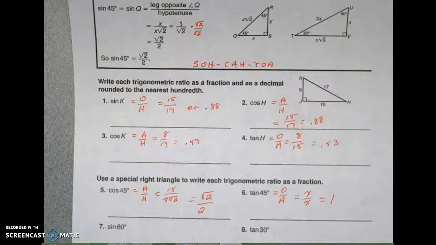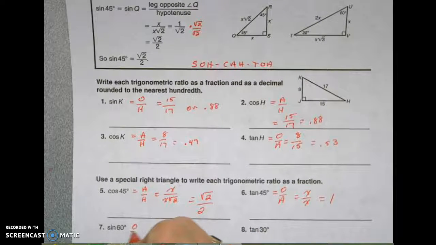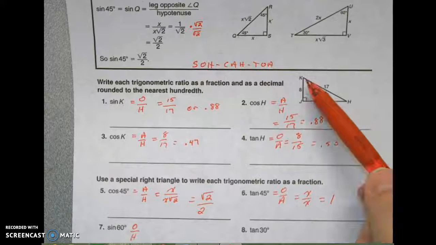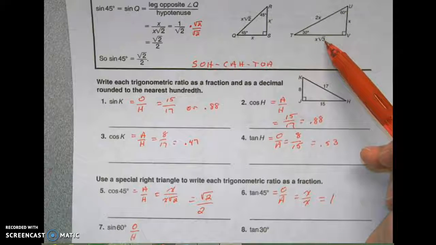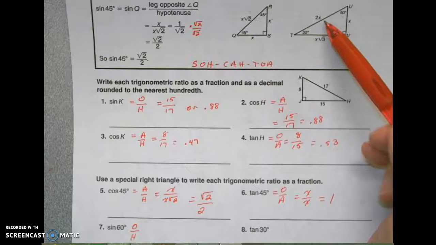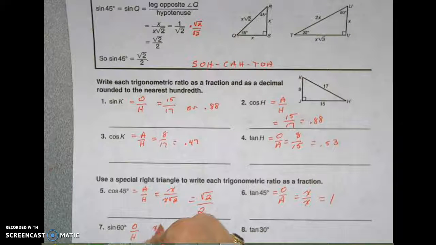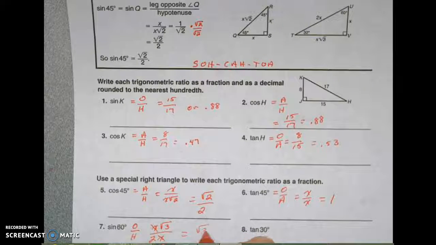If I'm looking at question number 7, I want the sine of 60 degrees. Remember that's SOH, opposite over hypotenuse. I'm looking at my 60-degree angle. My opposite side is x square root 3. My hypotenuse is 2x. So I have x square root 3 over 2 times x. Notice that the x's will cancel out, and I'm left with the square root of 3 over 2.